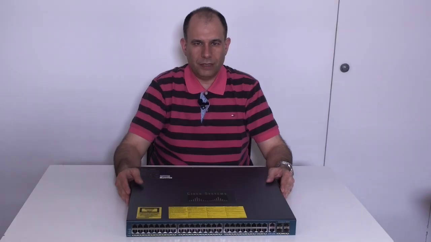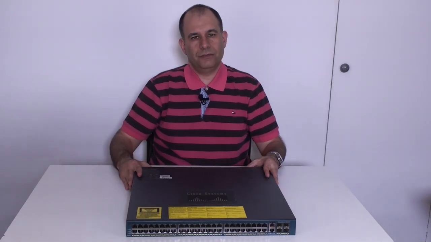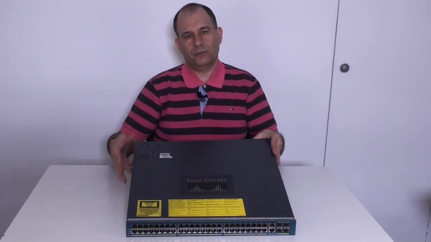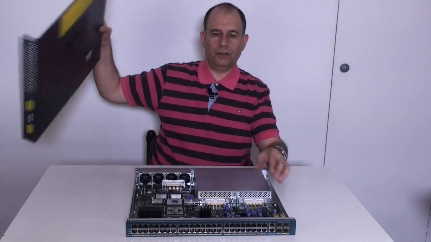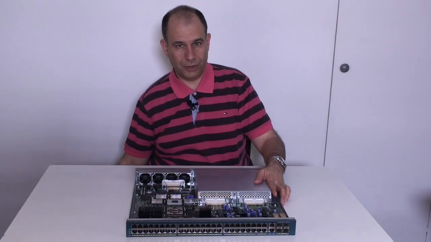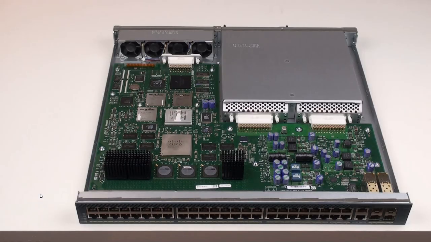Alright, now let's have a look at the inside of the Cisco Catalyst 4948, the proprietary switch, and see what the components are and how the switch operates. So now we have the Cisco Catalyst 4948 switch open here. We have removed a few of these heatsinks so we can see exactly what is underneath.